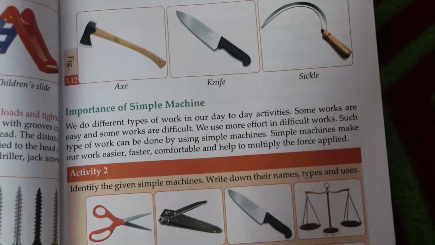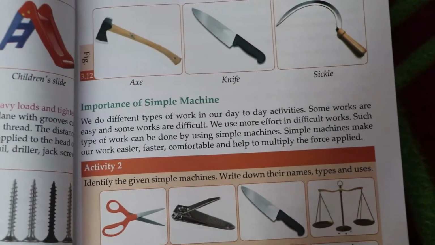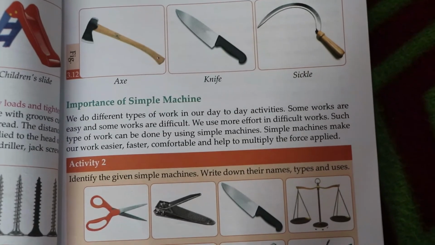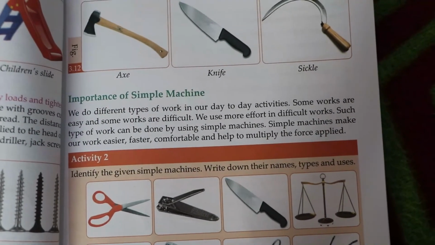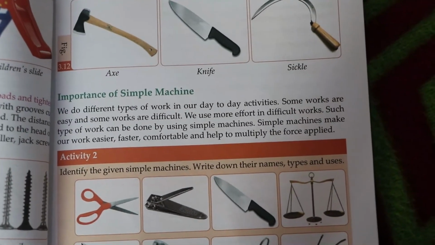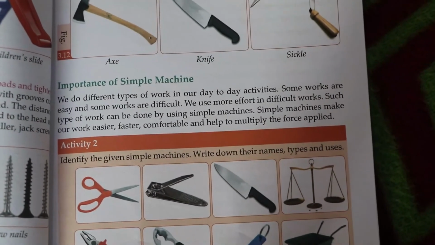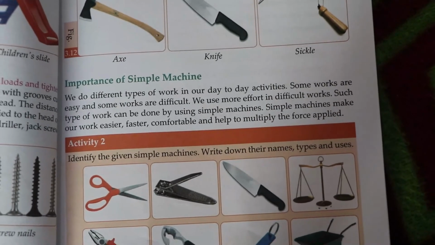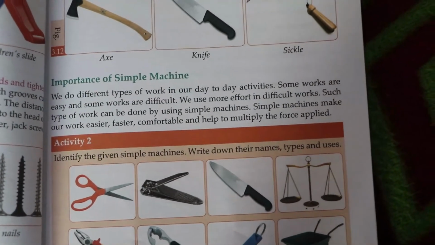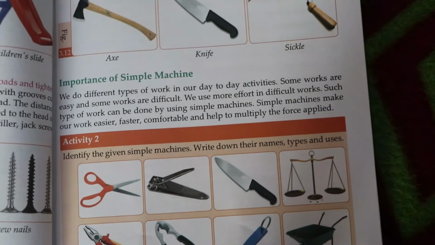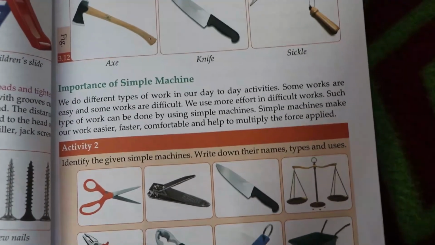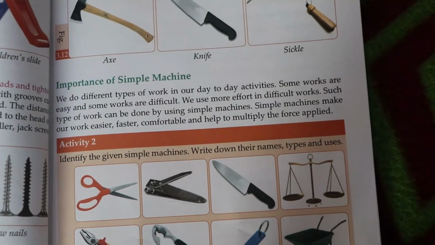Now we are going to study about the importance of simple machines. We do different types of work in our day-to-day activities. Some work is easy and some work is difficult. We use more effort in difficult work. Such types of work can be done by using simple machines. Simple machines make our work easier, faster, comfortable and help to multiply the force applied.